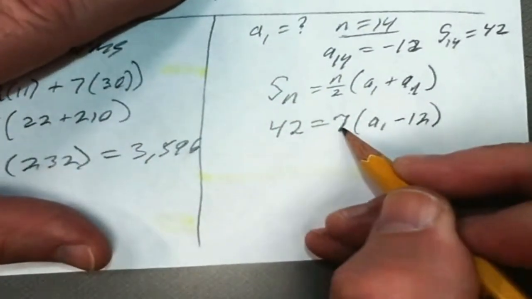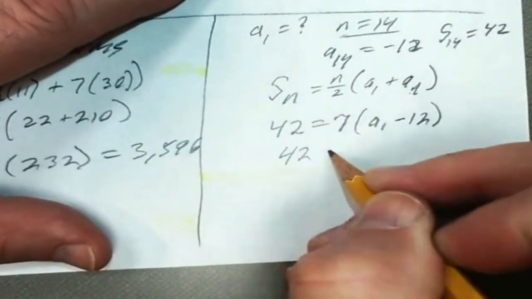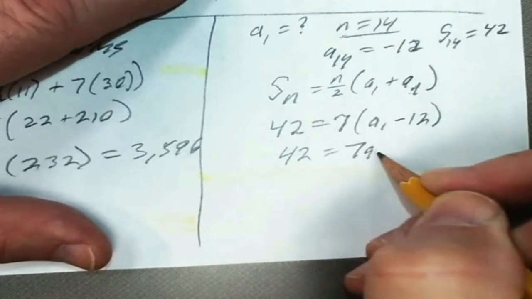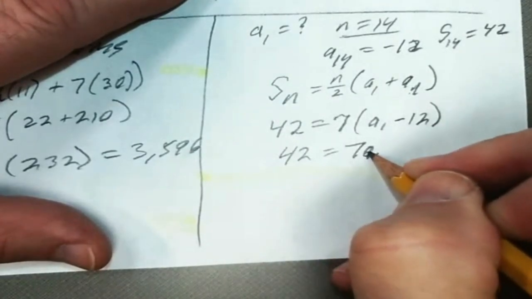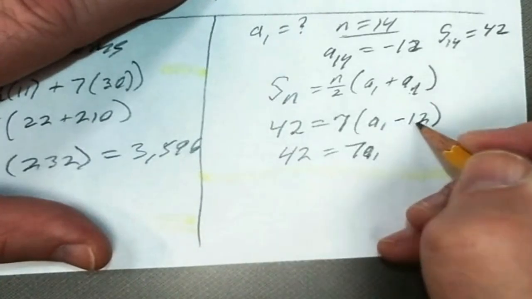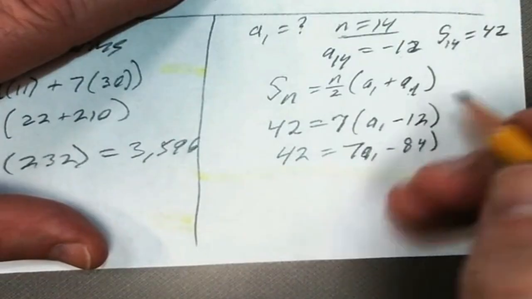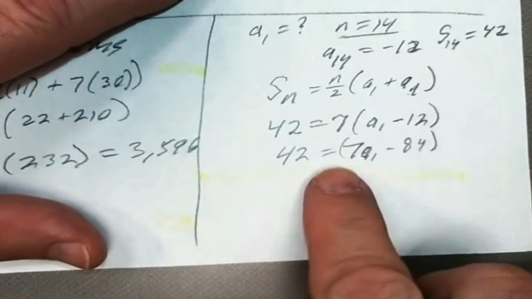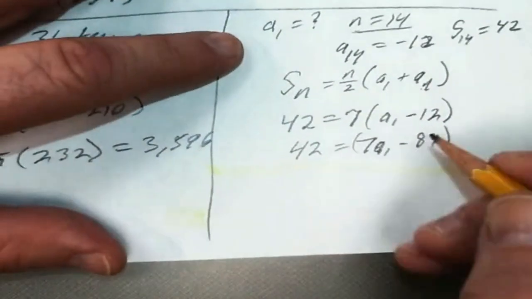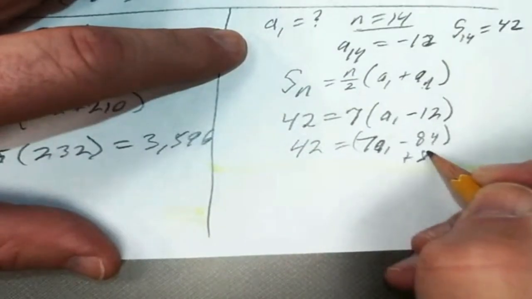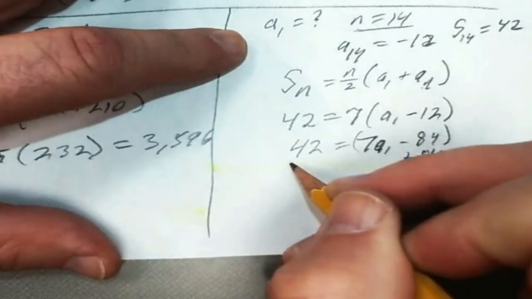So let's distribute the 7. 42 equals 7a sub 1. And 7 times -12 is minus 84. So I guess I don't need the parentheses anymore. 7a sub 1 minus 84. So if we're going to solve this, add 84 to get the a sub 1 by itself.